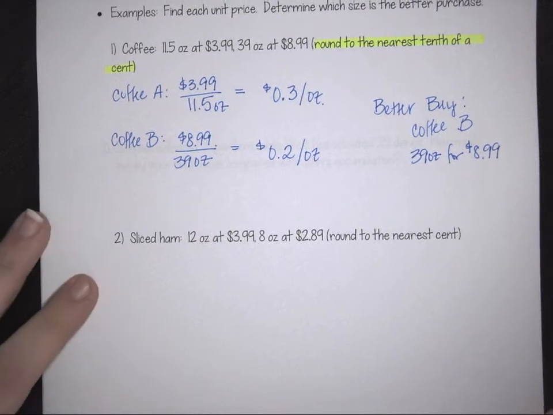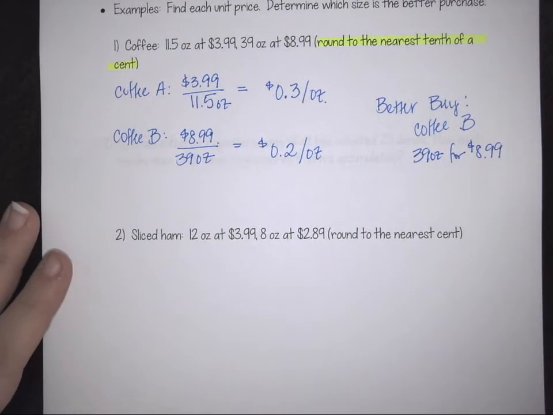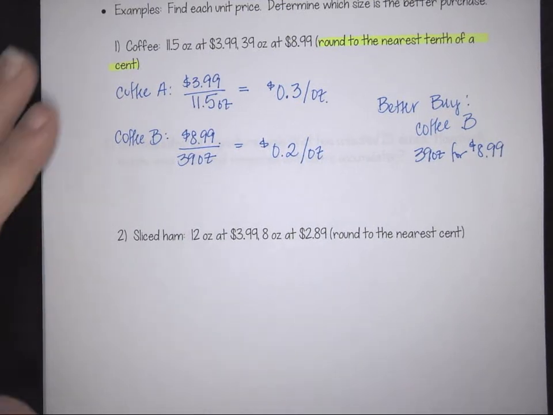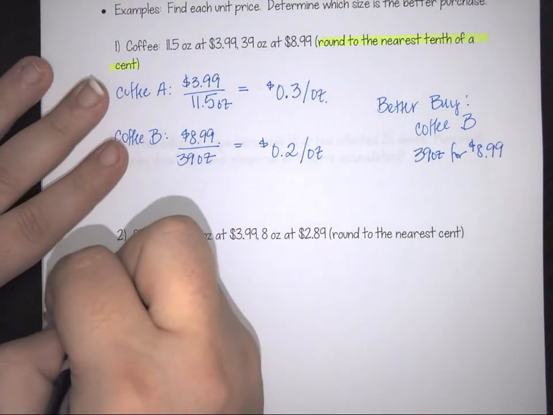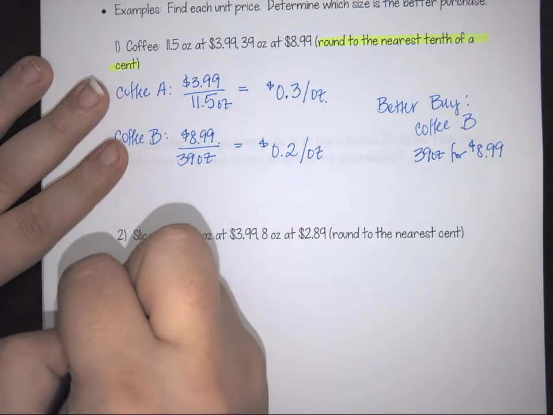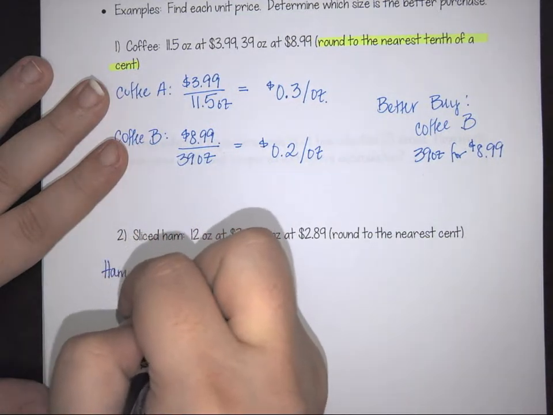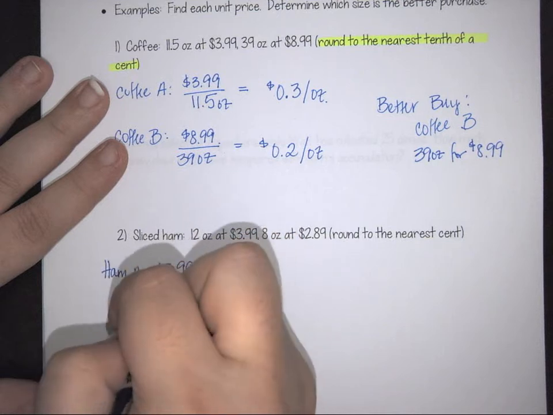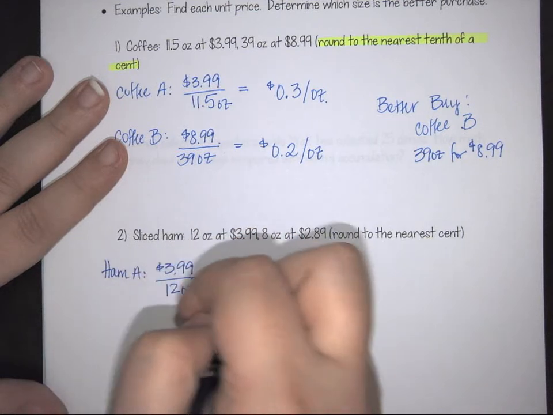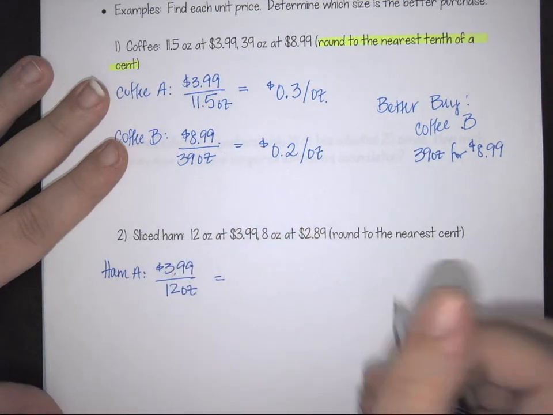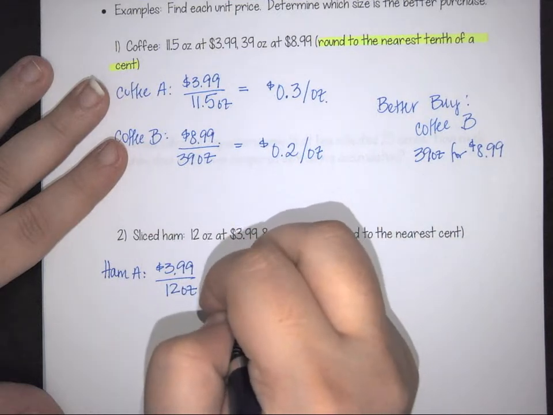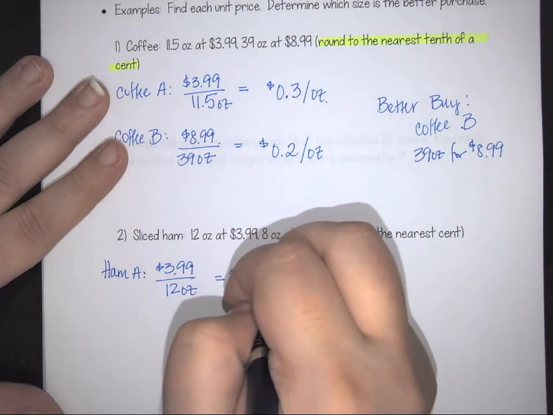So let's look at another one, sliced ham. I have 12 ounces at $3.99 and 8 ounces at $2.89. So here again, ham A is going to give me $3.99 for my 12 ounces. When I divide that out, you're going to get 0.33.